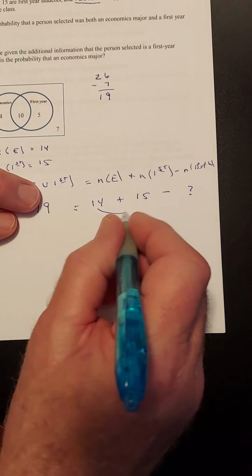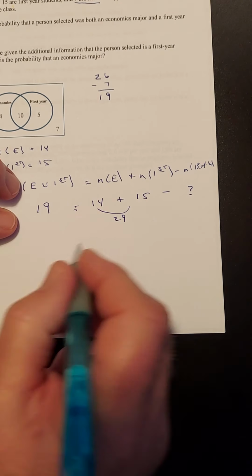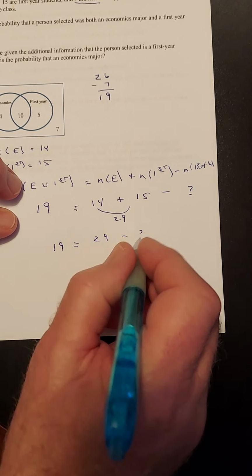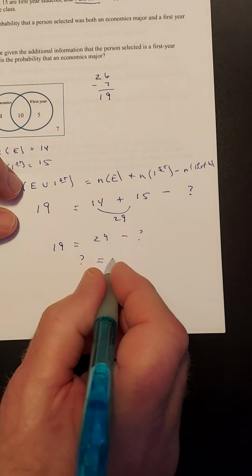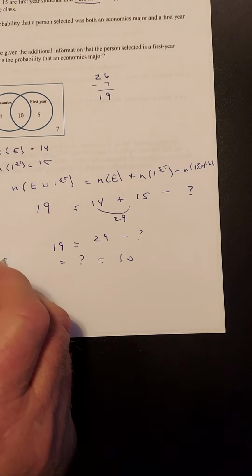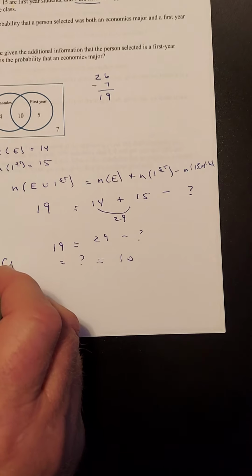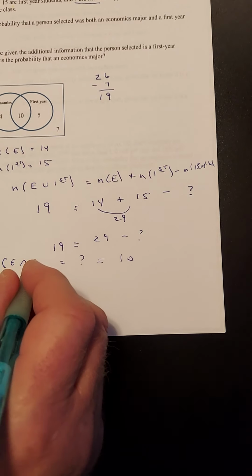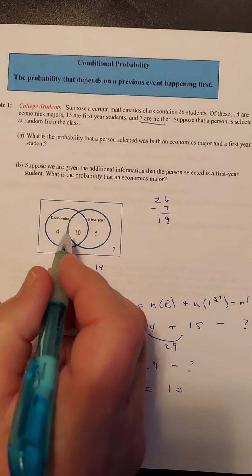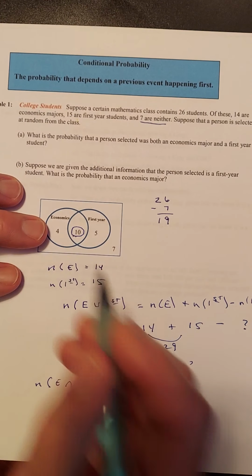So these two add up to 29. So what you're saying is 19 is equal to 29 minus what number? So that number is equal to 10. And that number, if you'll remember, is the number that's in econ and first-year students. That's where that number came from right there.